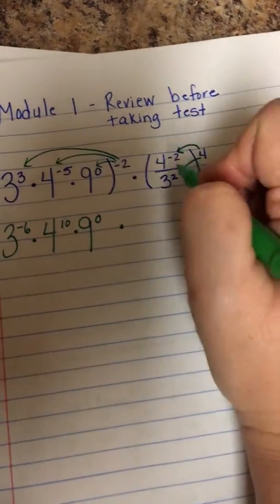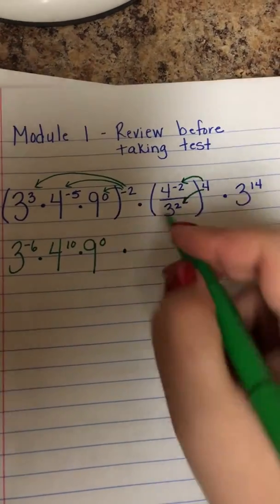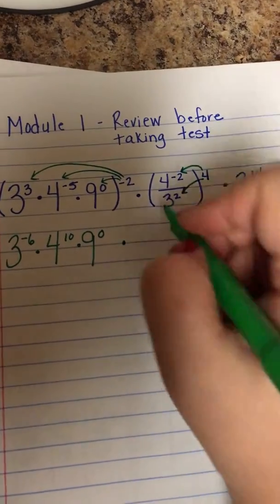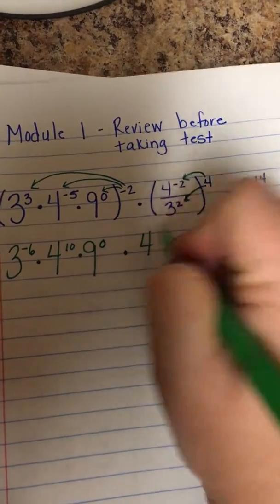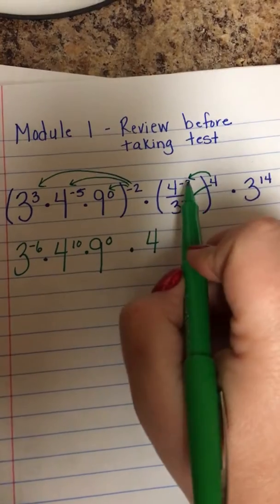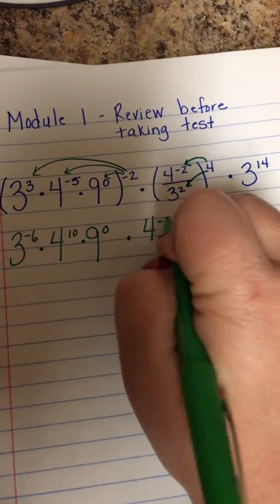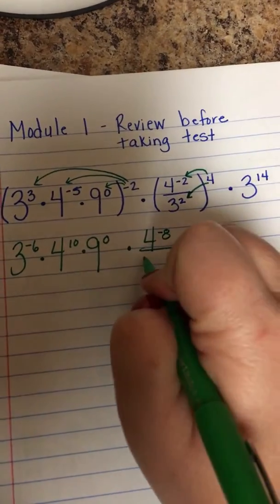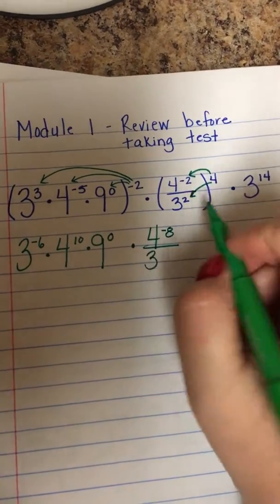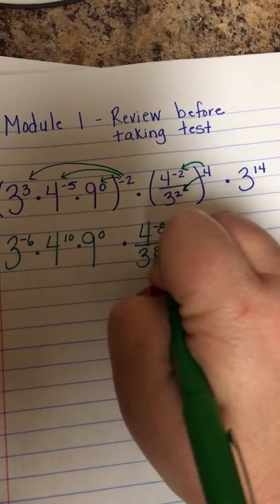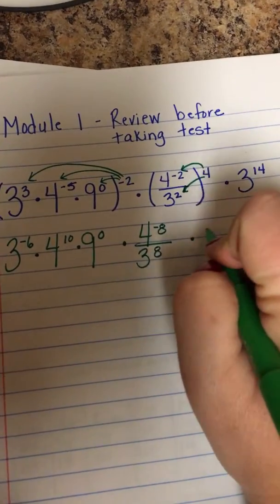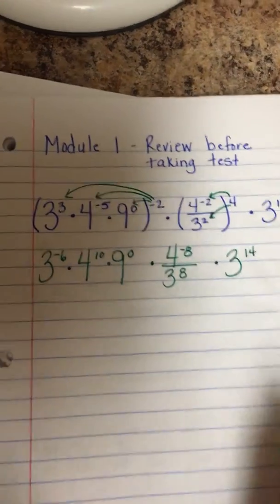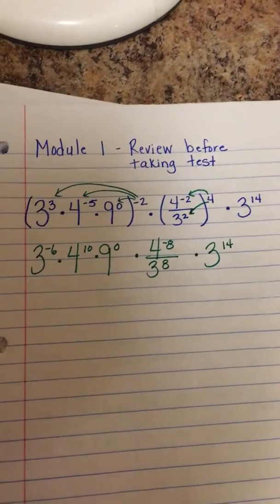Distribute this power of 4 to each of those exponents. Now remember, this exponent does not have its own base, so you're multiplying the exponents. And you keep the base of 4, and -2 to the 4th power is -8. You keep the base of 3, and 4 to the 2nd power is 8. And over here we don't have any parentheses, so we keep that portion of the problem the same.